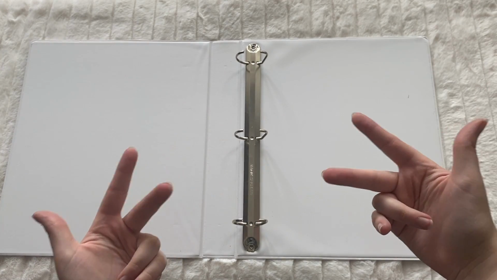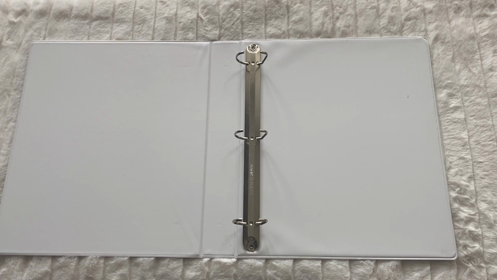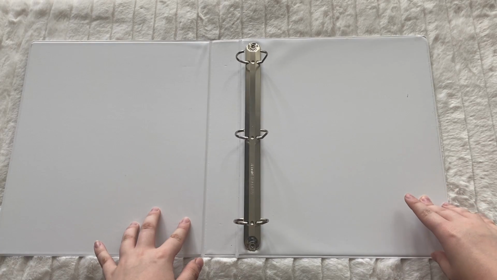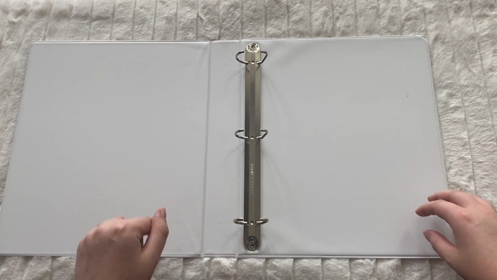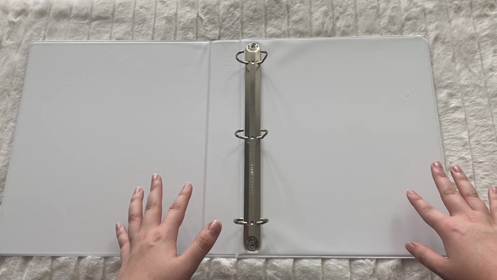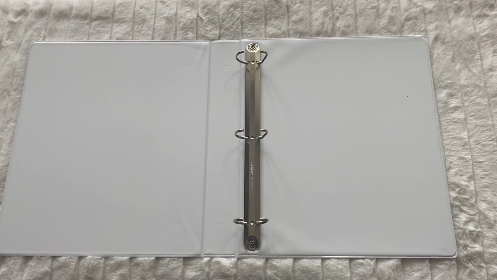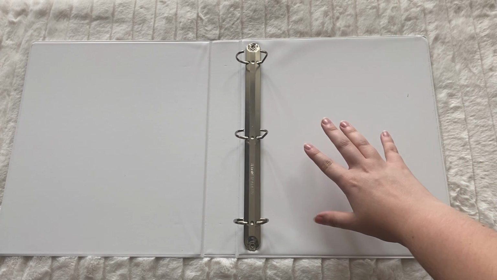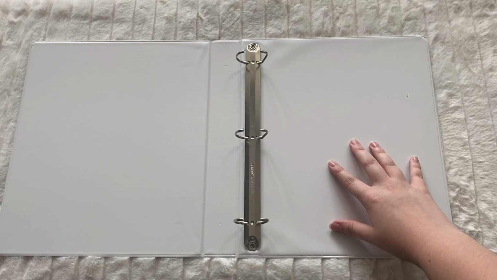My name is Lottie and today we're going to be doing a photocard organization video. As you can see, I have a binder in front of me. This is my kind of quarantine binder. I already have a binder at my university house, and basically I have this binder for the photocards that I've acquired since I've been at home for the last 6 months.